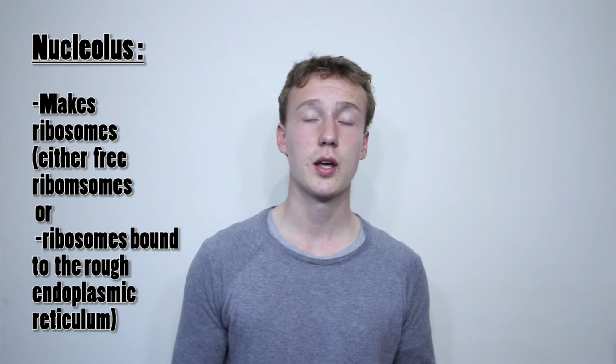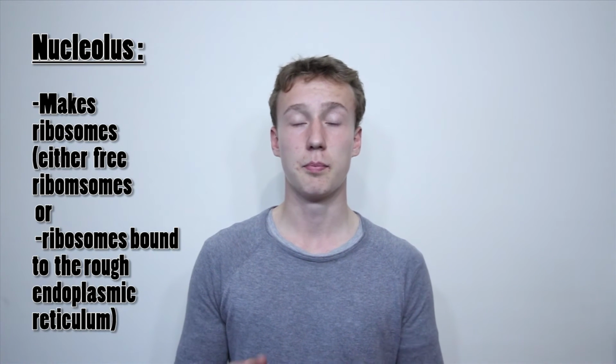Contained within this nucleus is the nucleolus. The nucleolus makes ribosomes, which can either be free ribosomes or ribosomes bound to the surface of the rough endoplasmic reticulum. The free ribosomes make proteins, which are used within the cell. So those can be enzymes used within the cell or any other kind of protein that the cell needs. While the proteins made by ribosomes on the rough endoplasmic reticulum are proteins which are destined to go fulfill a function outside of the cell. This happens by the ribosome producing the protein entering the cisternae of the rough endoplasmic reticulum.